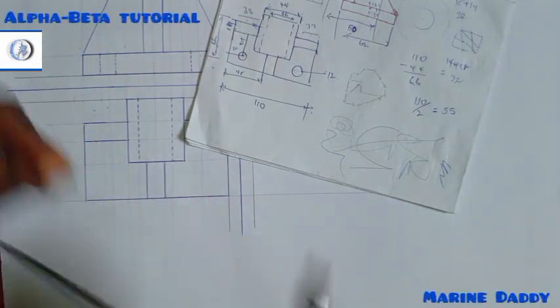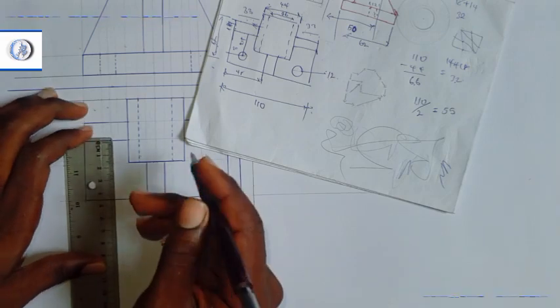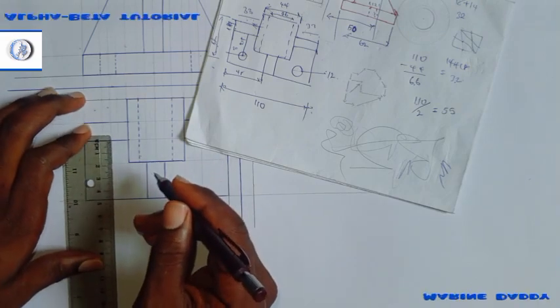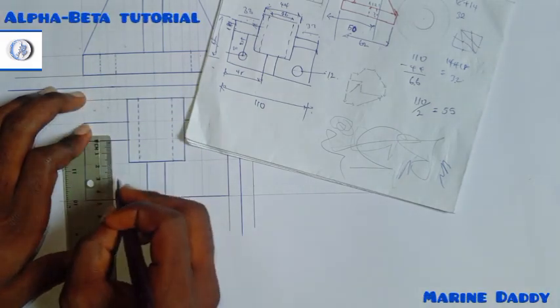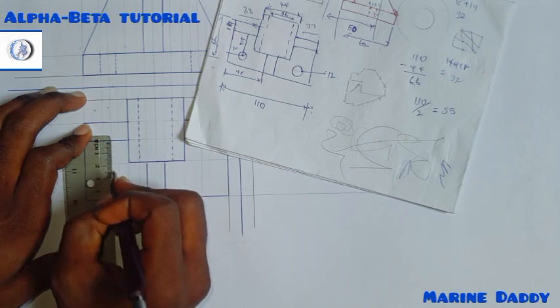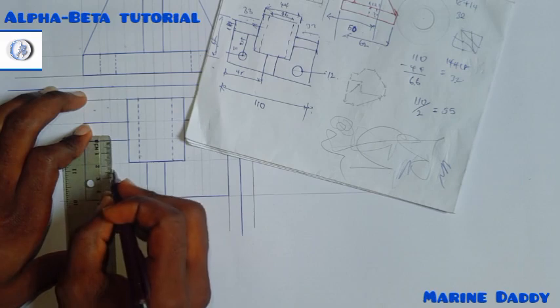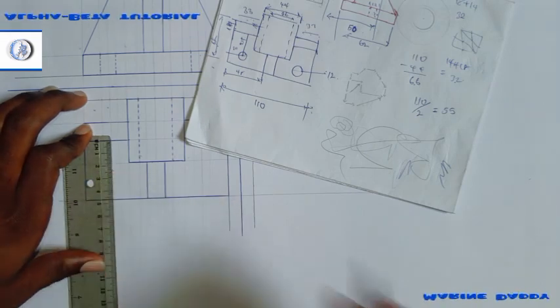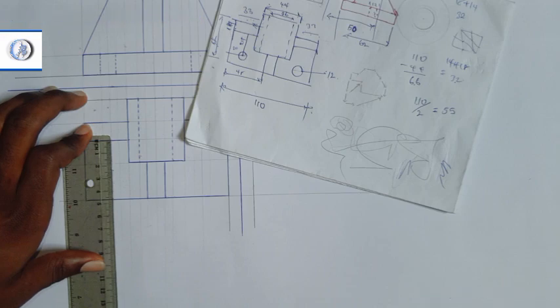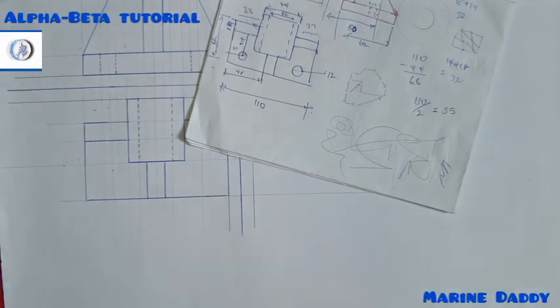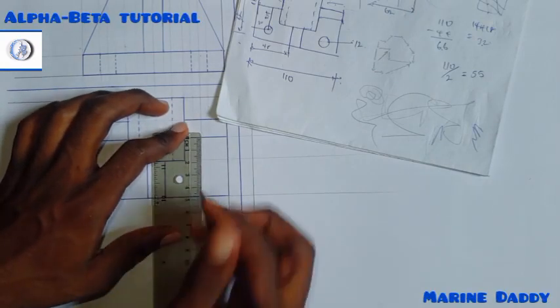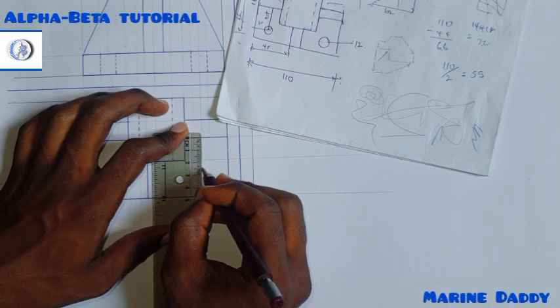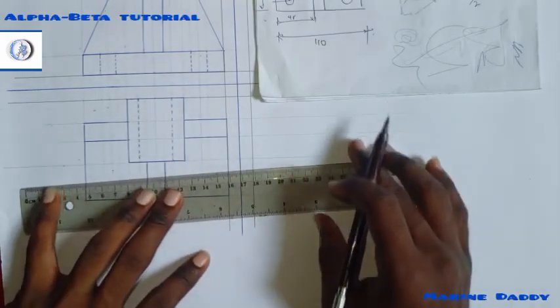From here, so I'll just measure 2.4 from this place. This is the center of the circle line that will project it downwards. So 2.4 is somewhere around here. So after that, I can also do the same here, 2.4, because we have two circles that have that same case.